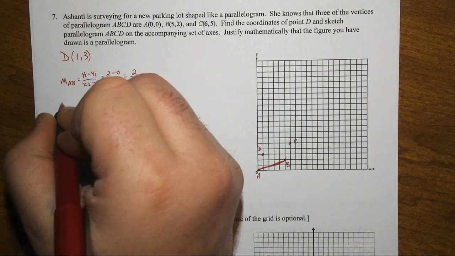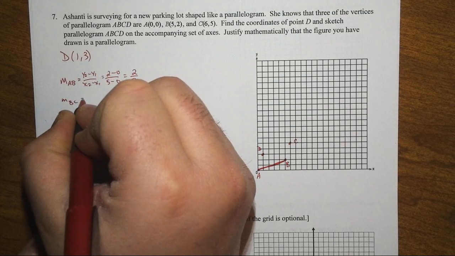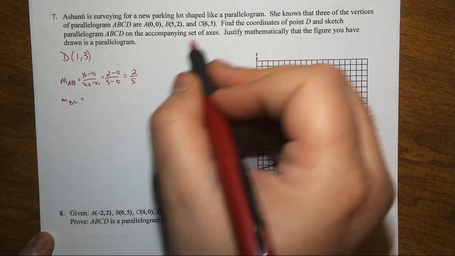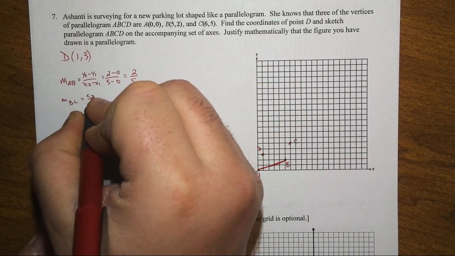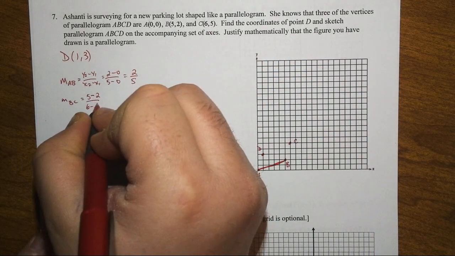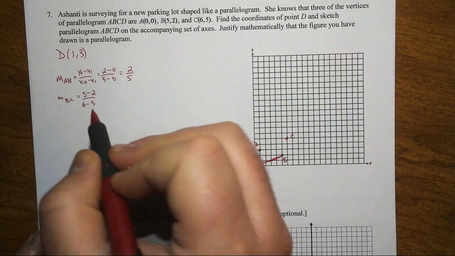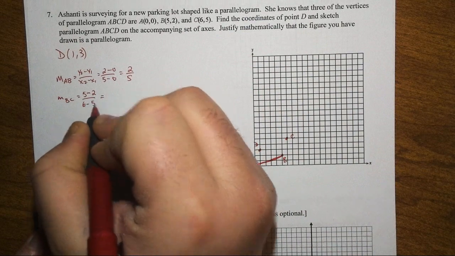2 over 5. We have the slope of BC, so same thing, C is the second point. So I go 5 minus 2 over 6 minus 5. Always put the minus down before you go look at that point, so you don't miss that it's a double negative. Okay, make sure you change those to positives.